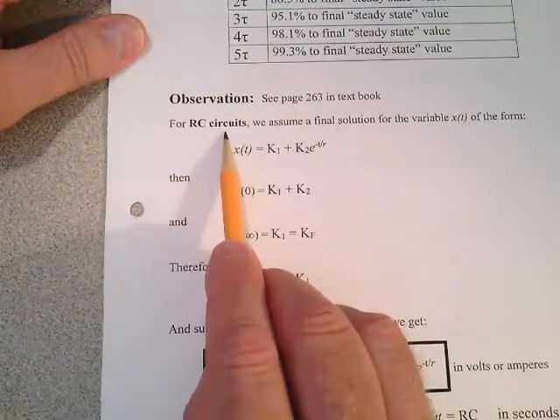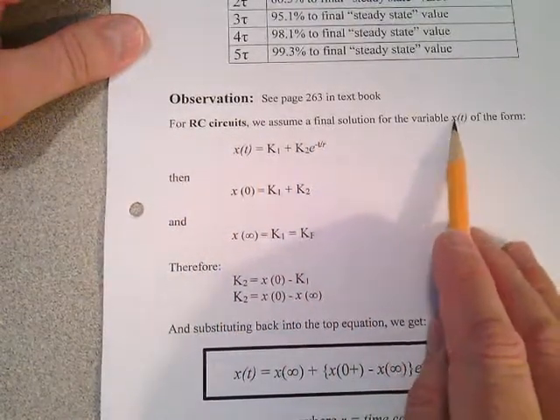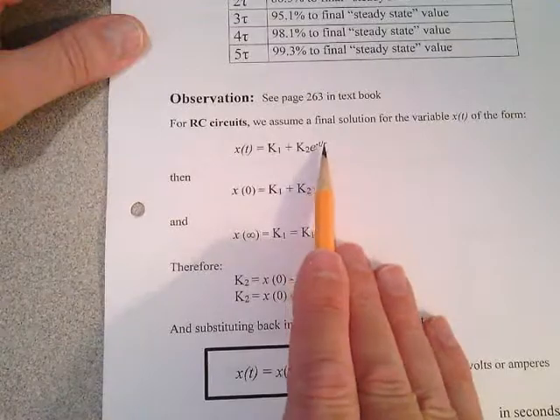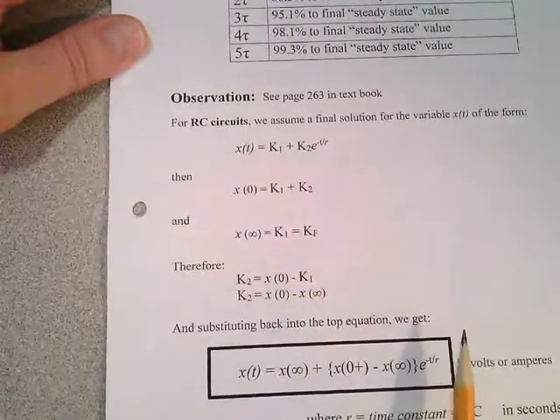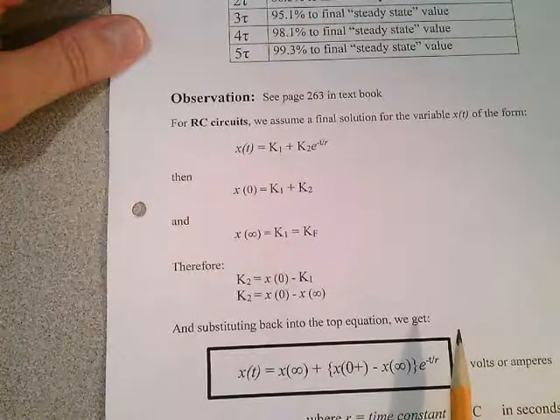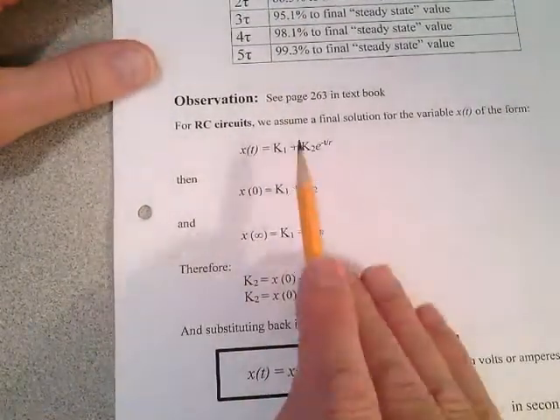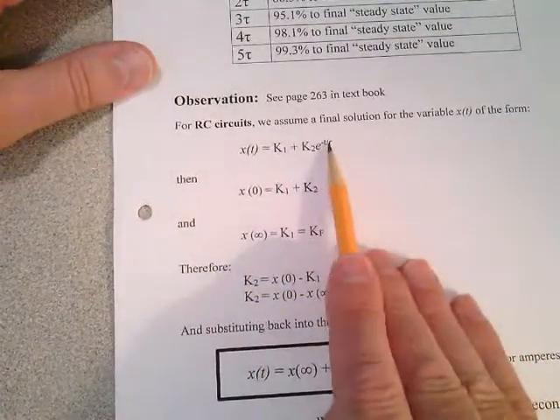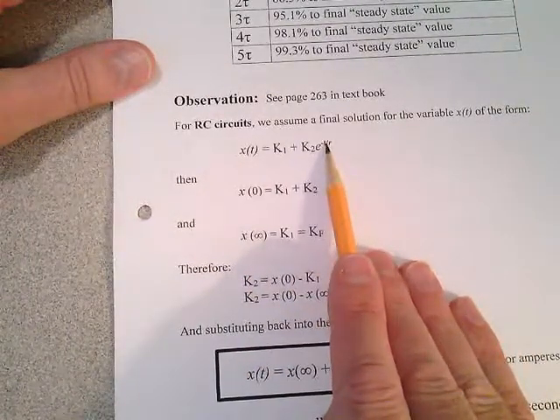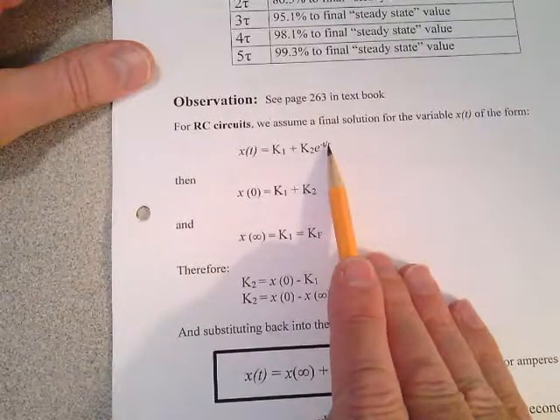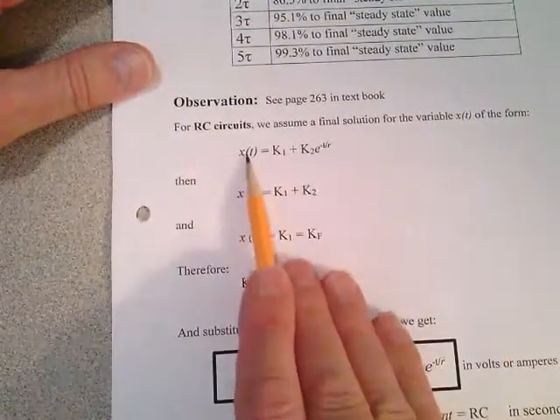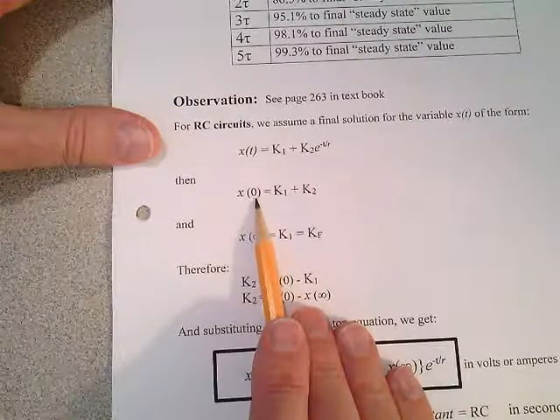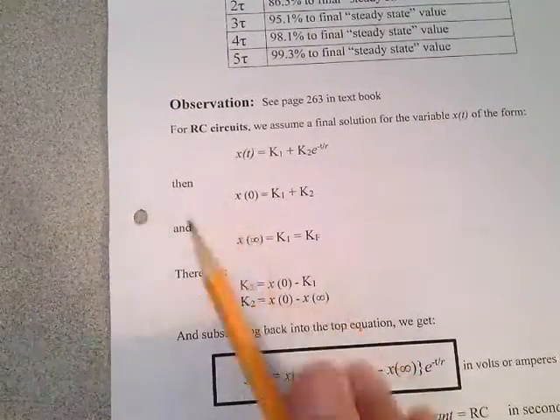For the RC circuit, we can assume a final solution of the variable, whether it's voltage or current, in this form. The voltage or the current is equal to K1 plus K2 e to the minus t over tau. Matter of fact, that was a solution to a first order linear differential equation that you already had in math class. If you assume that final solution, let's evaluate this at x of 0. Take t to 0. Well, if t goes to 0, the exponential goes e to the minus 0 power. And anything to the 0 power is 1. So do you see that this gets evaluated x of 0 is K1 plus K2? That's your initial condition. That's x of 0. That's when you're throwing the switch.